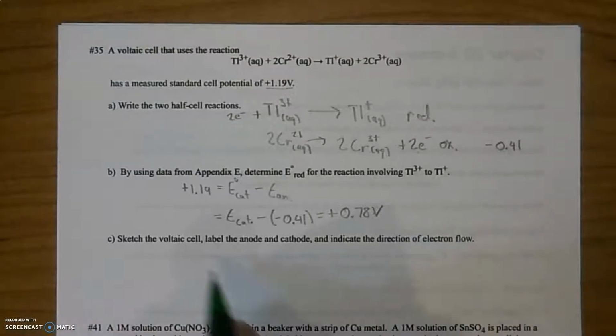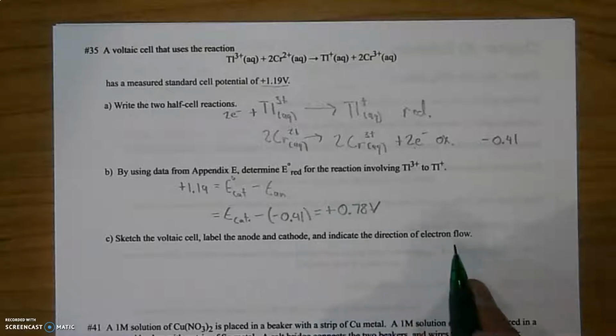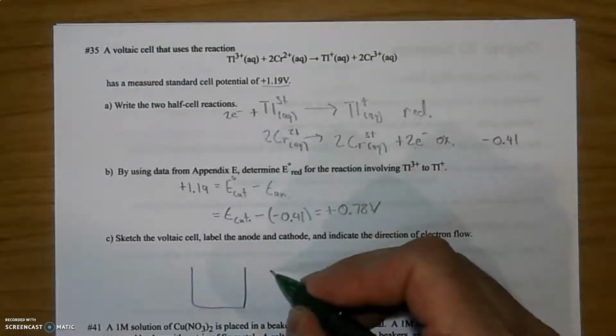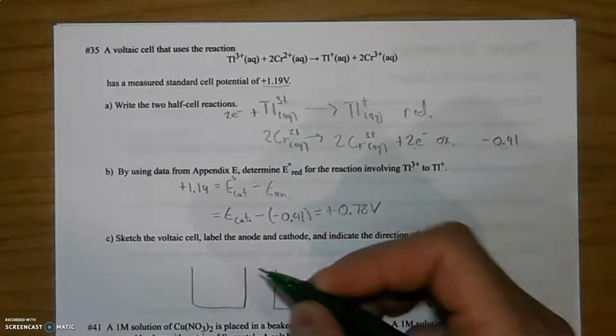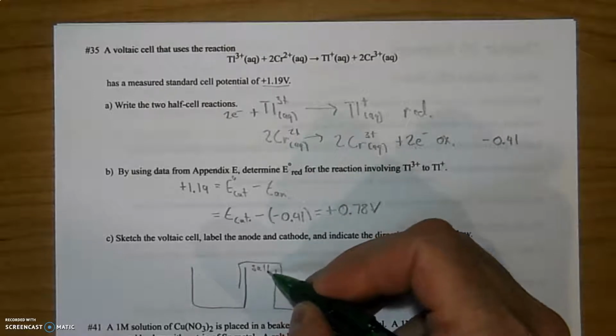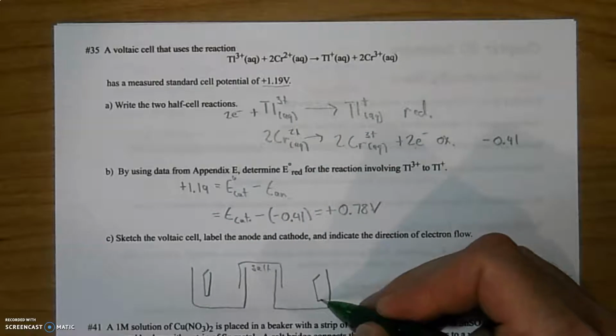The last part here is to sketch a voltaic cell, labeling the anode and the cathode and indicating the direction of electron flow. All right, so I'm just going to draw a really simple picture here. I've got a salt bridge. I've got some metal over here, some metal over here.